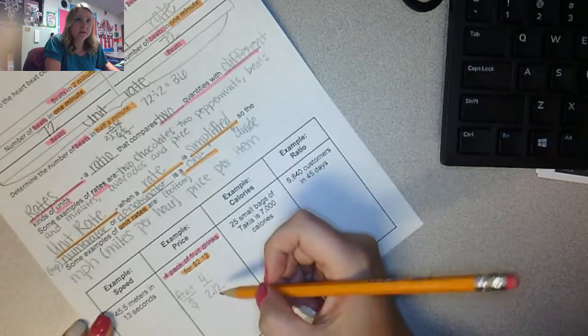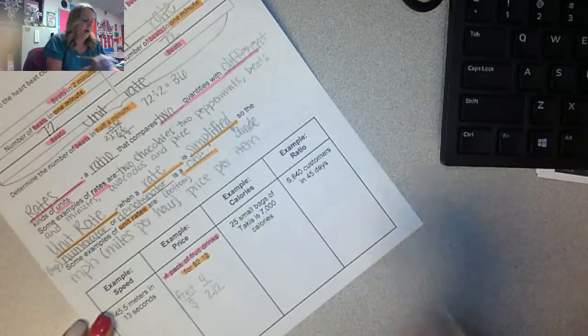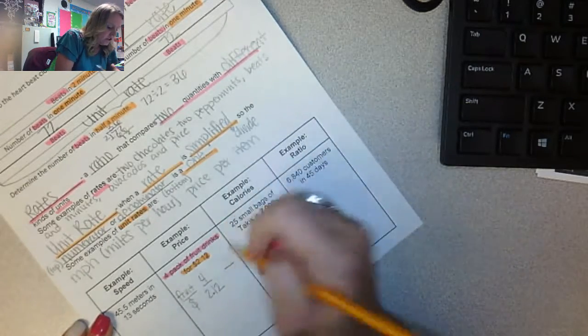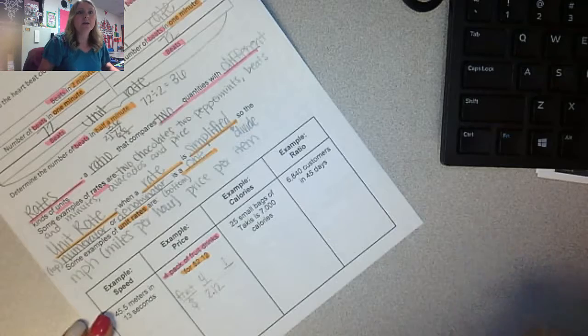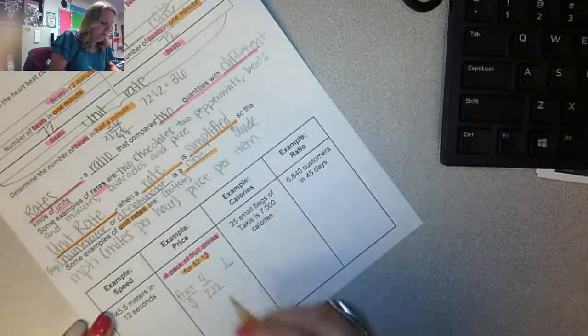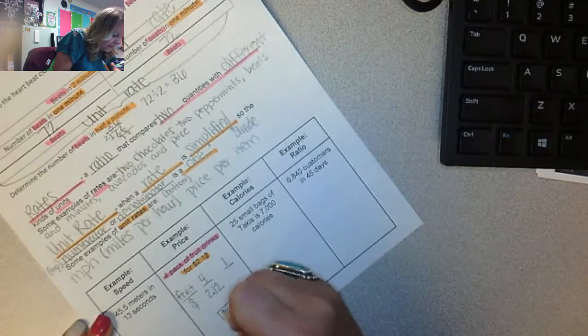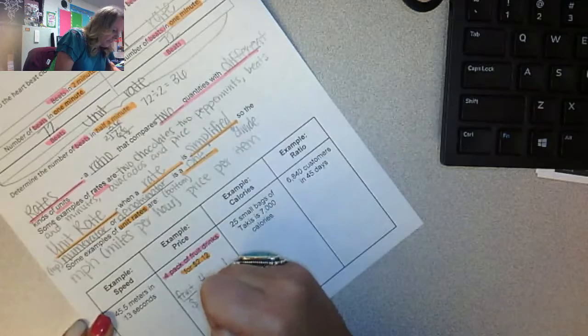Now I'd like to figure out how much it is for 1 pack of fruit drinks. So I'm going to change my numerator to a 1. So I'm trying to figure out how much it is for 1. So I'm breaking it into small groups. So since I'm breaking it into small groups, I'm actually going to divide. I'm going to put the $2.12 inside the house, and then I'm going to put the 4 on the outside.